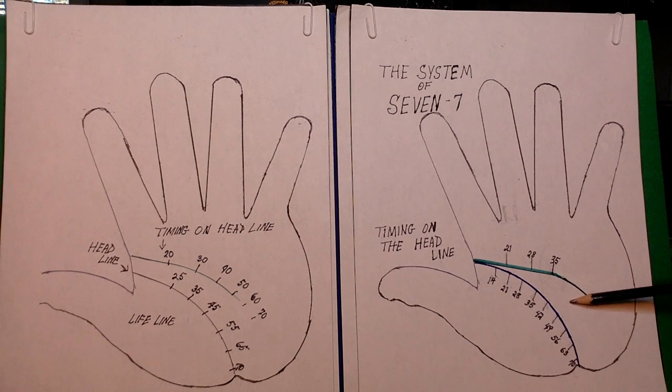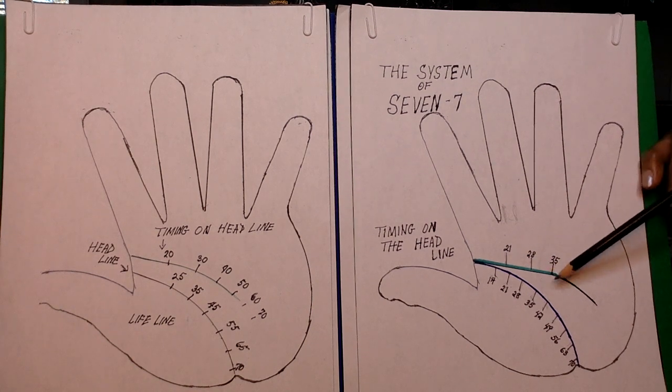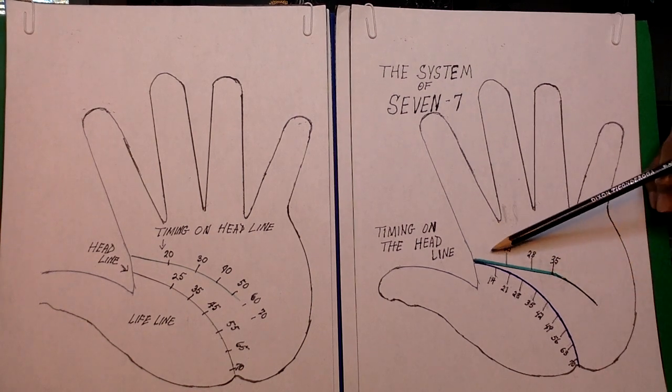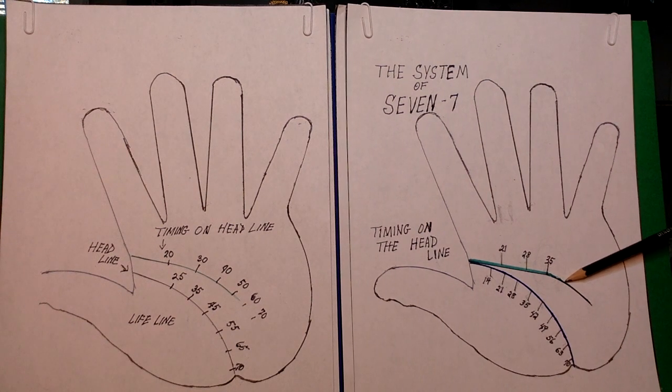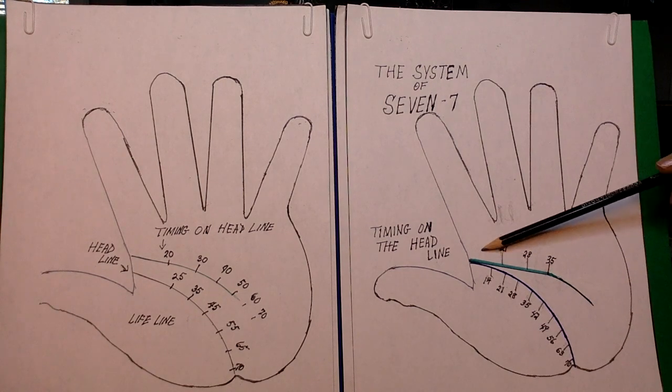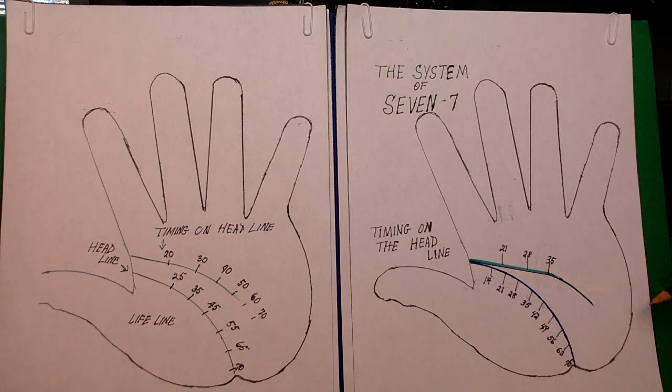So, how do we do that? To gauge these dates, you simply use the same spacing from 21 to 28 or 28 to 35. And then you add the increments of 7 to the 35 position. If you want to go to 42, same spacing, 42 would be right in here somewhere. If you want to go 49, yes. So this is based more on that system.